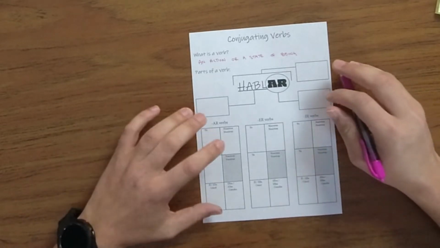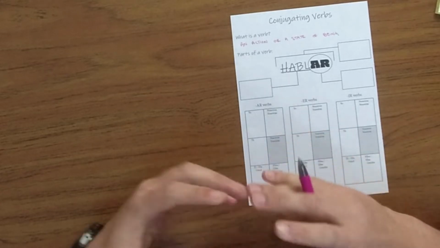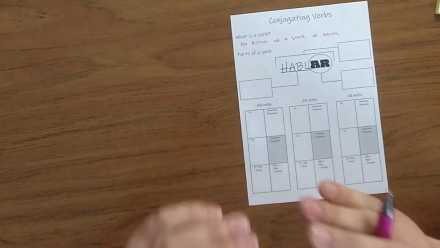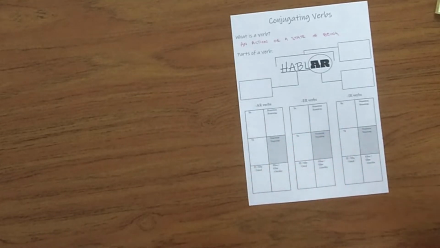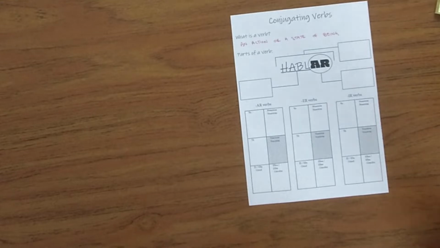Now, in Spanish, a verb is made up of a couple of different parts of the word. We're going to divide these parts up, separate them out, and look at what different pieces of information each one has.